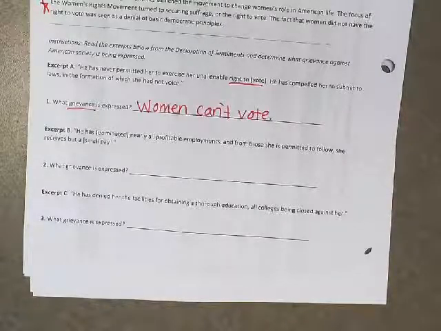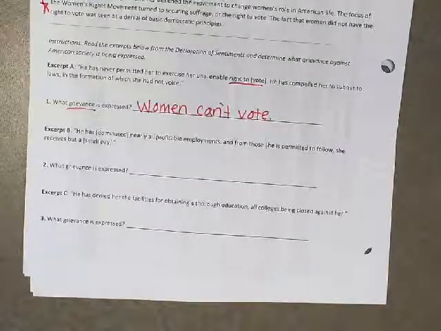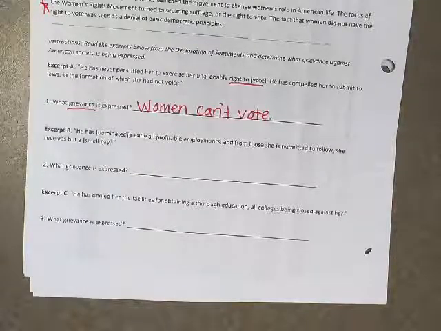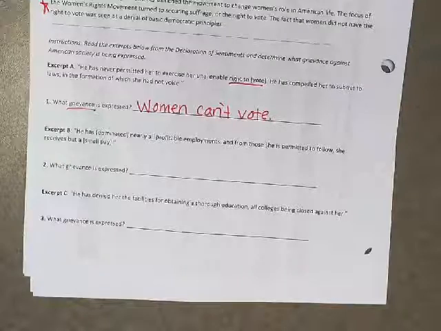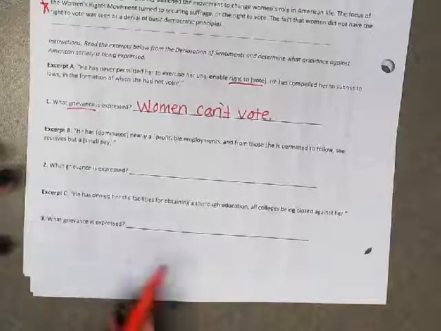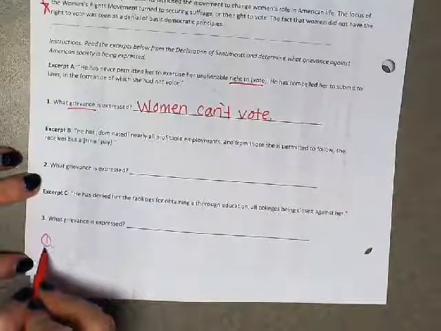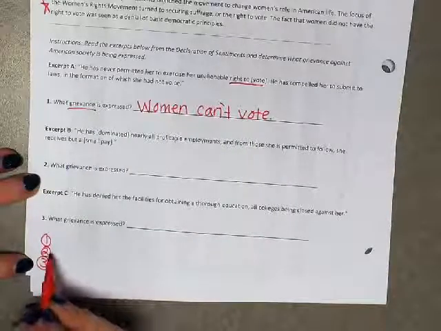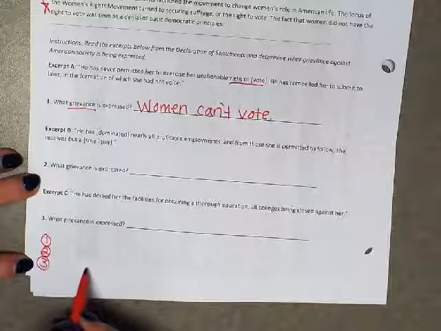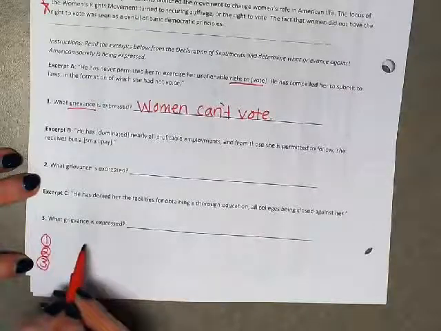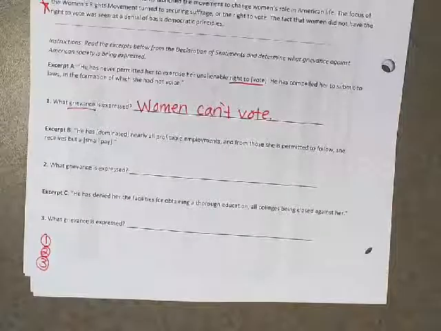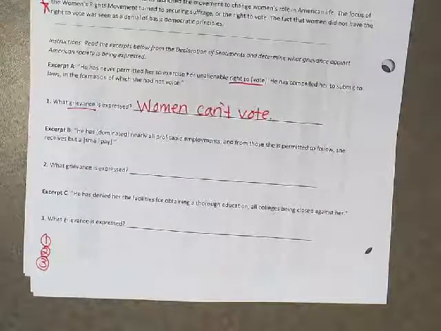So if you want to make this even simpler, we can say, what are our 3 issues here? Voting, jobs, education. And if I were you, I would simply put what I just said right here in simpler terms. Voting, jobs, education. Those are our 3 big issues these women are going to fight to reform.